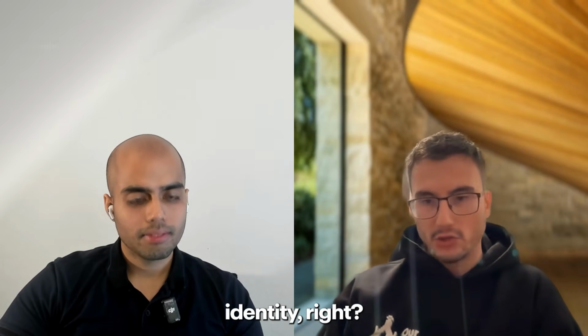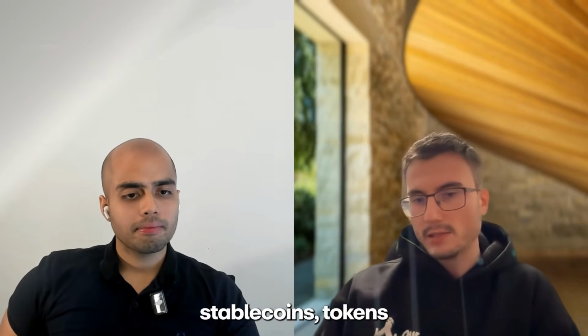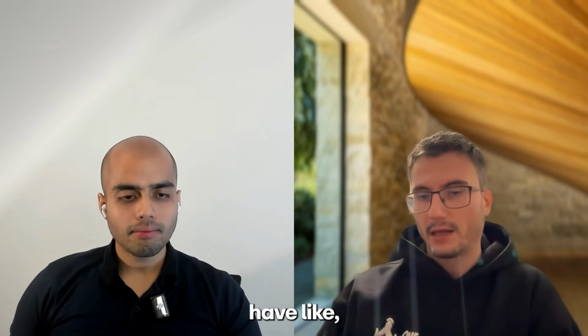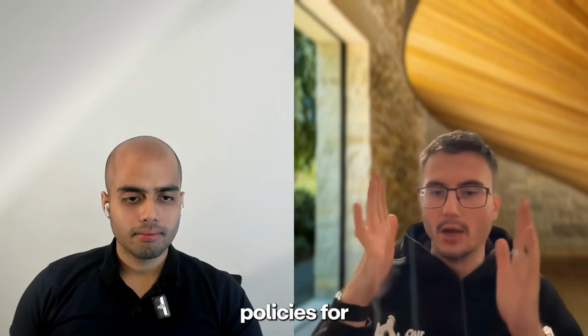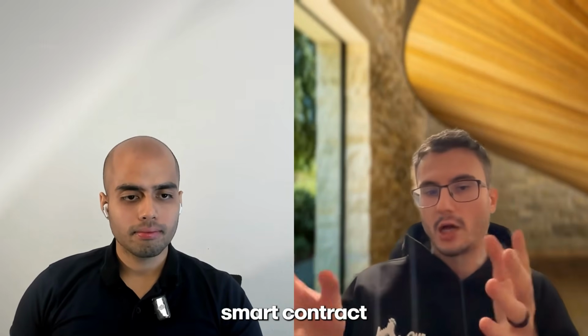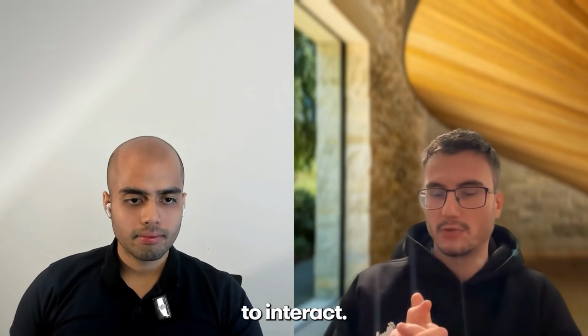There's going to be a financial identity, right? There's going to be money, stablecoins, tokens that these agents are going to have access to, with some policies, like spending policies: this agent can interact with this smart contract and spend so much money based on these actions, whatever, that I create a policy for this agent to interact.